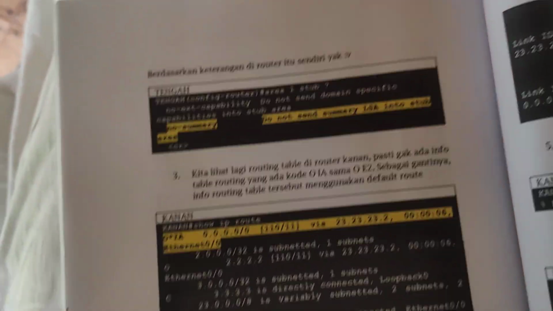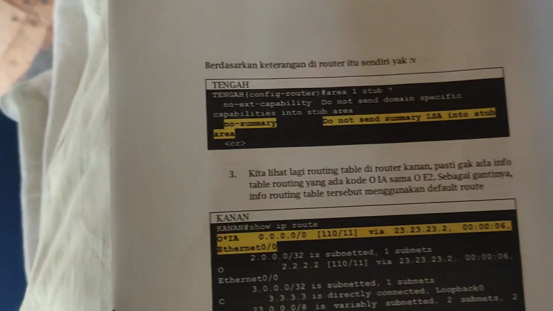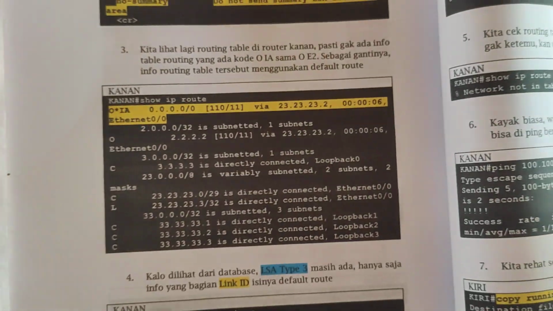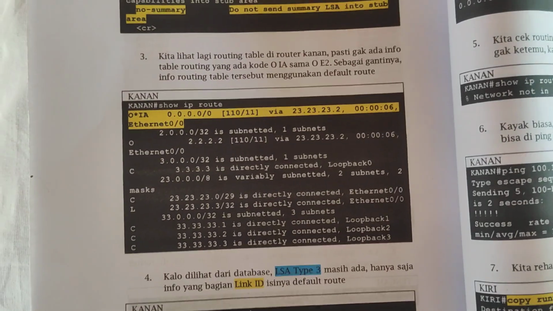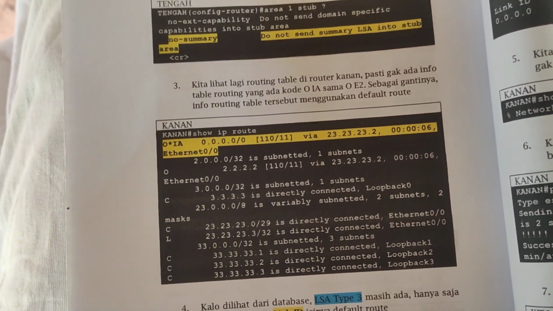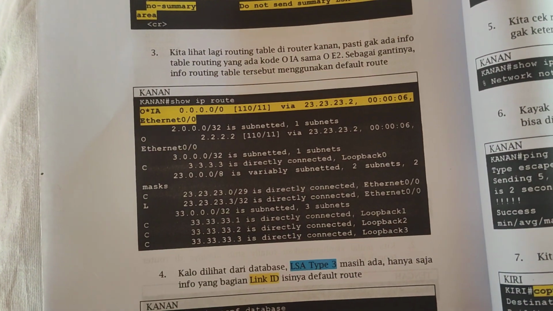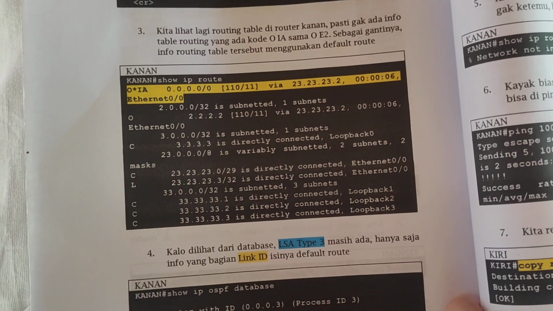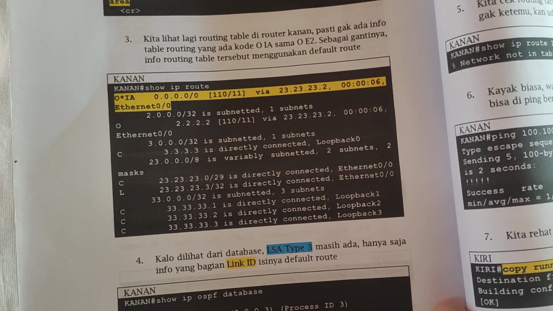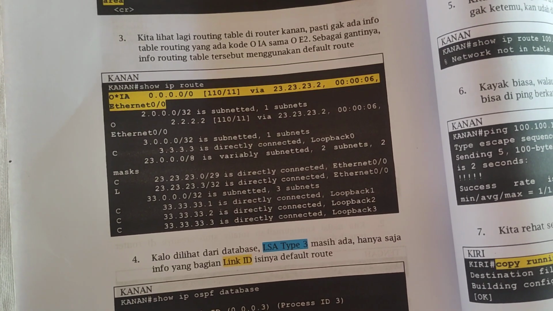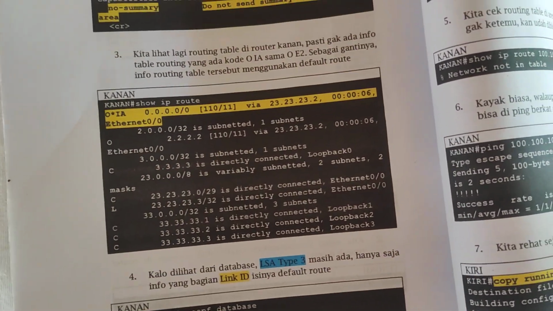And then here you can do show IP route in the router right. If you can see this, there is no information tabulating. There is no OE2.